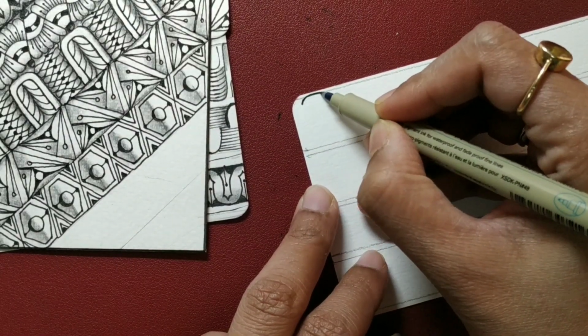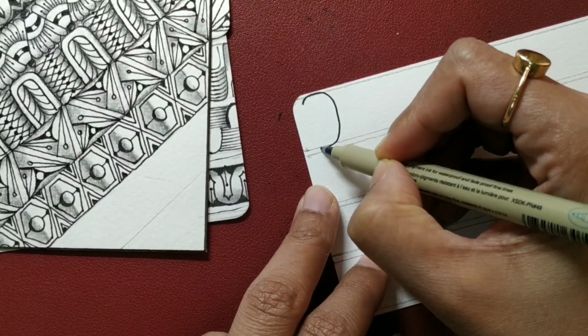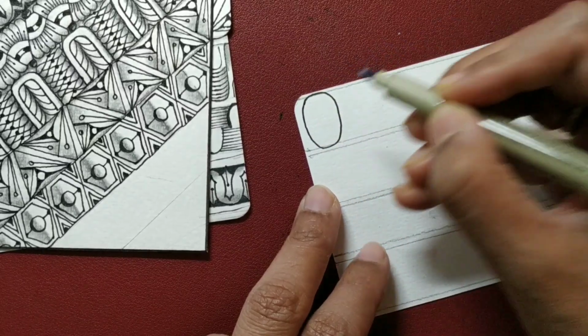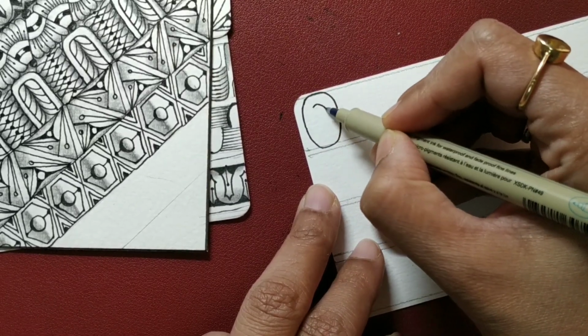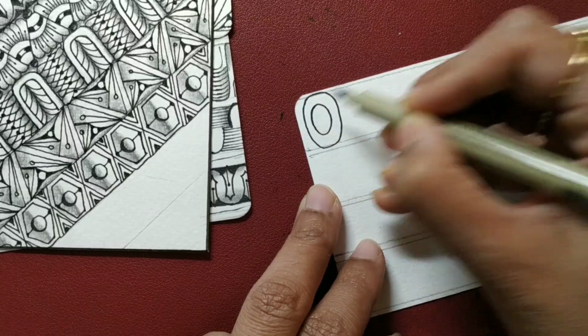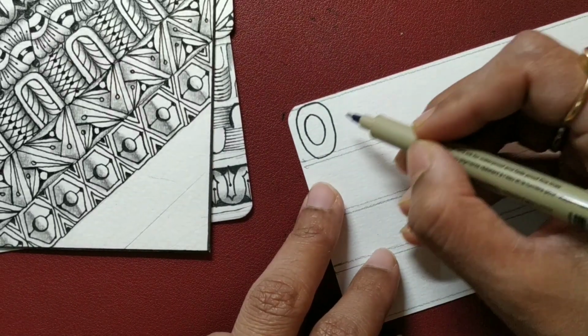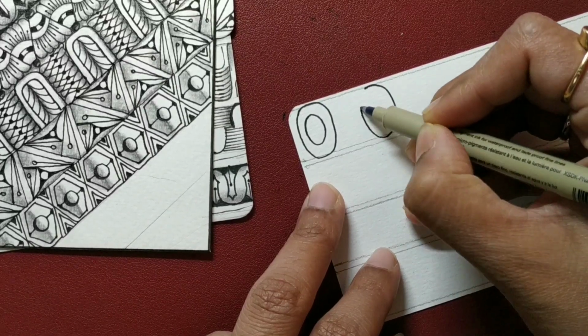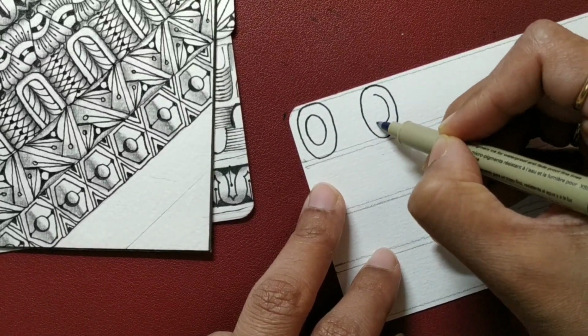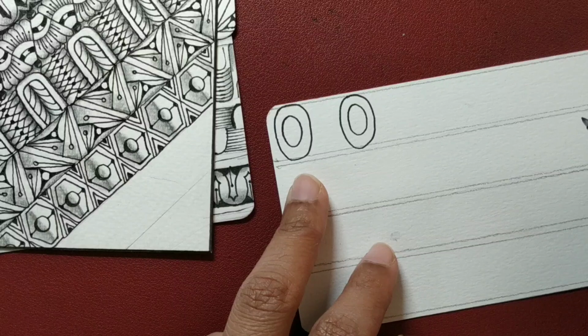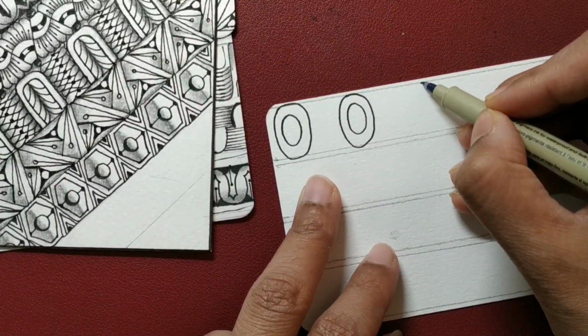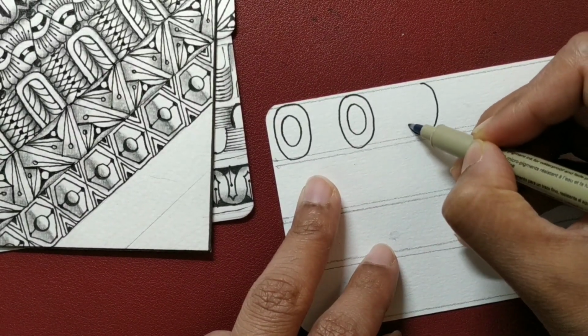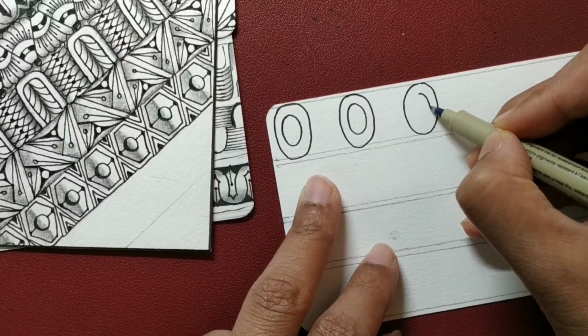So as I told you, you have the option of either keeping it round or oval. That's entirely up to us, right? Sometimes we'll use absolute round shape, sometimes we'll use the oval shape. So I have started with this oval kind of shape, and there is one more orb inside, and they are at a distance from each other.